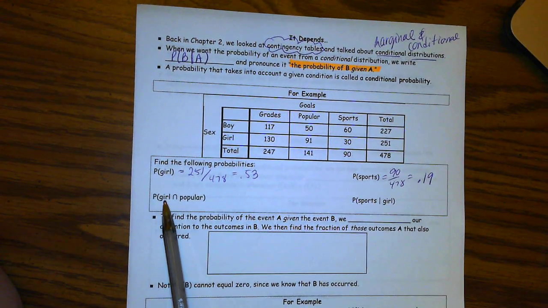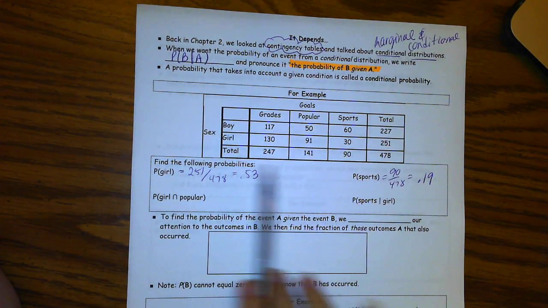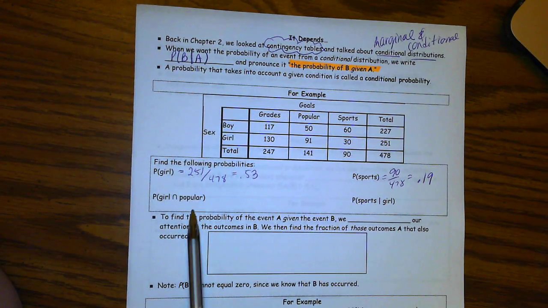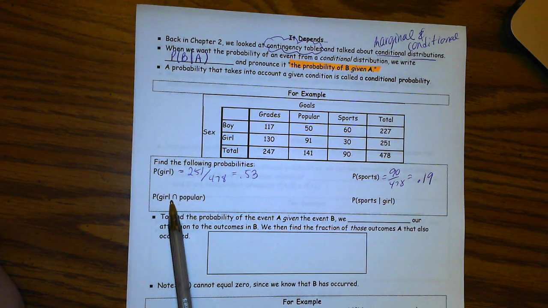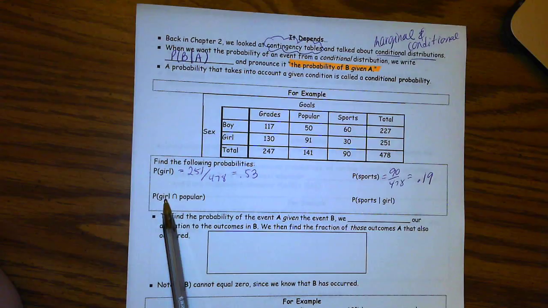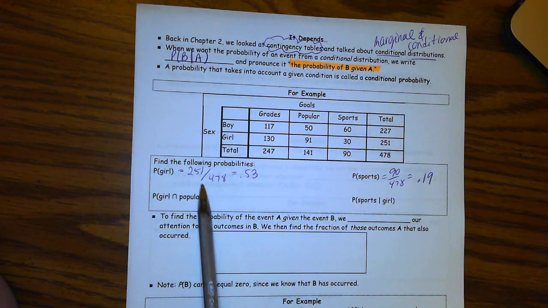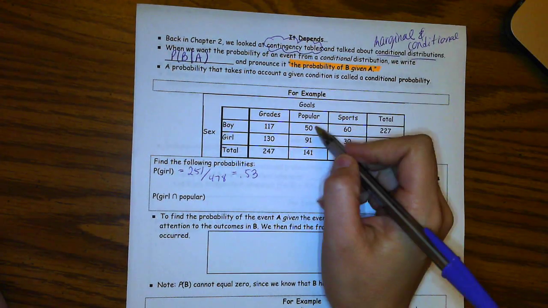This one, find the probability of picking a person from this group, because there's no condition, so we're talking about the whole group, marginal, and that person is a girl and popular. Girl and popular. Remember, it's not conditional, so it's still out of the whole group.